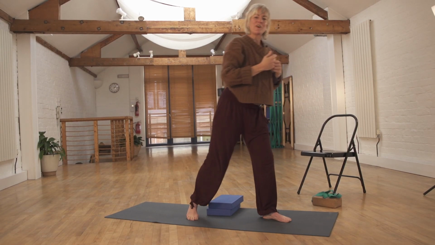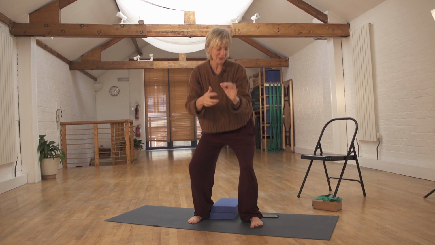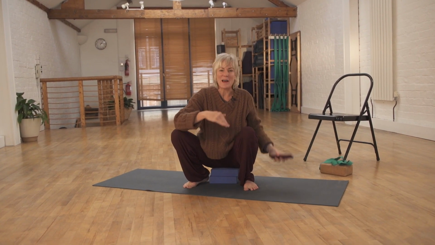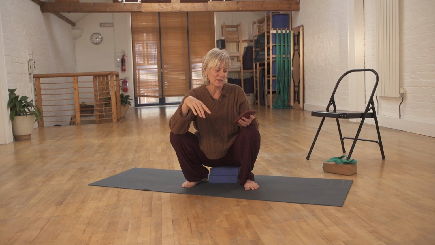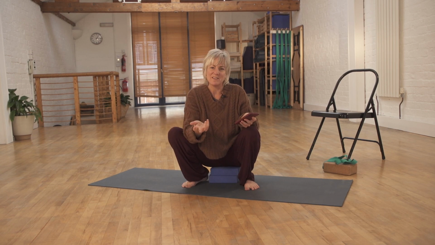So it's not that it only works for quite simple postures. We can use the same principle the whole way through our teaching. In that way, we can teach quite multi-layered classes for students who have different physical needs and abilities.